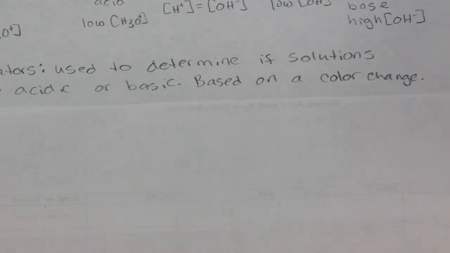The most common one that we use in this class is phenolphthalein. Phenolphthalein is pink in the presence of a base, but it's colorless in the presence of an acid. So you can tell that the solution has become basic when it goes from colorless to pink. And we'll get to see that in the lab as well.